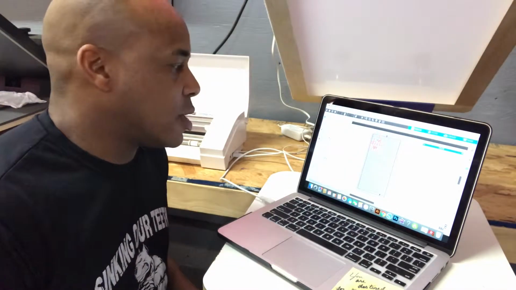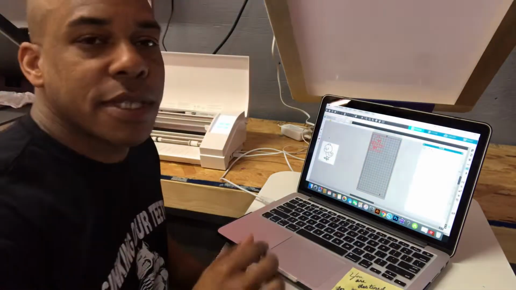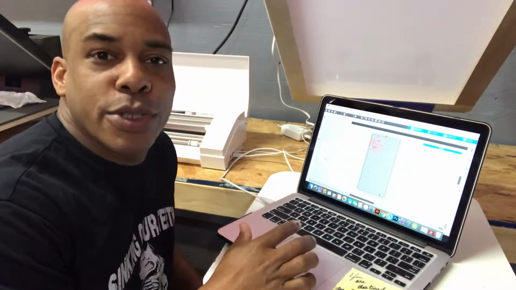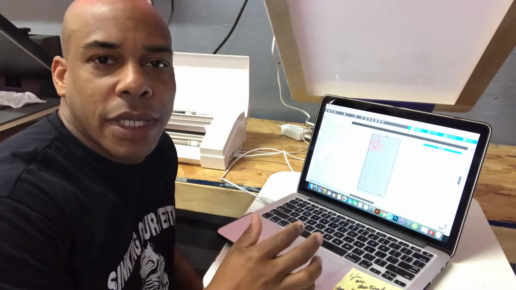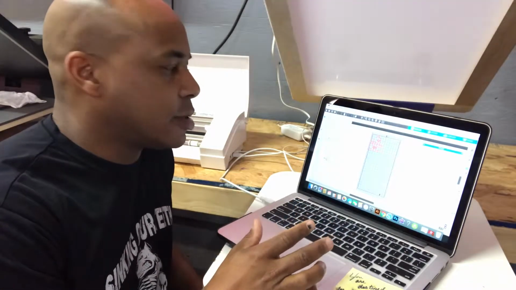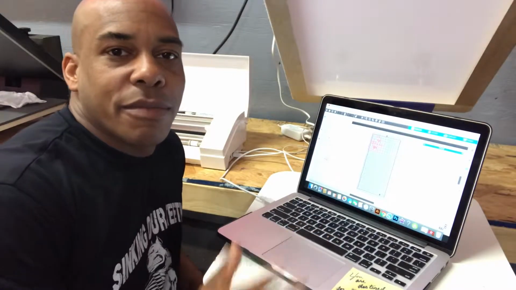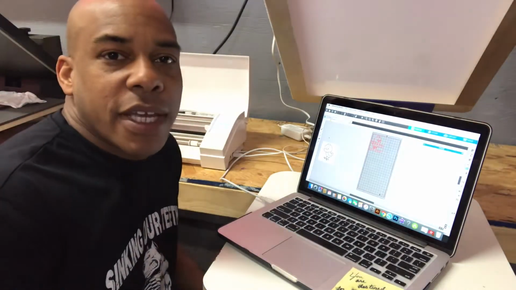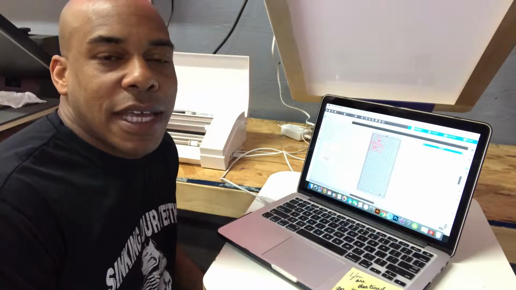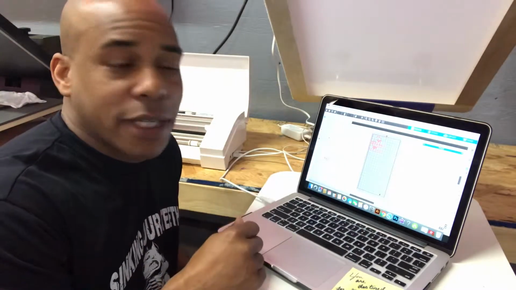I was asked how I made the cool chick shirt, so I wanted to just do a small little demo of how I did it. It was pretty simple. First, I went on to Google and I just searched chicken vector. So I searched chicken vector and I found an image that I liked and I saved it to my computer.